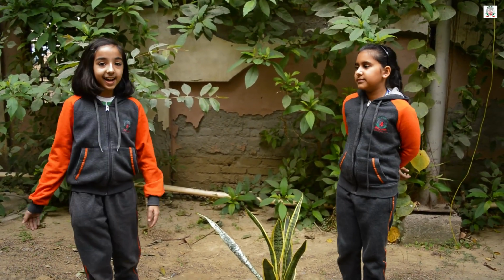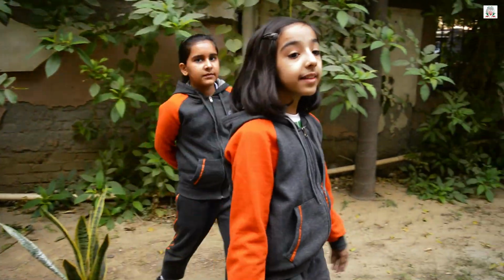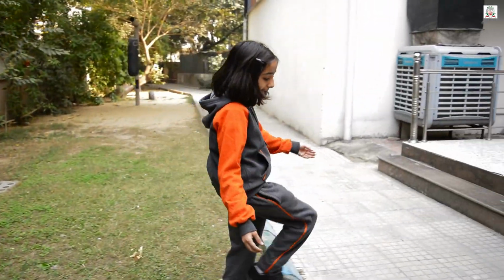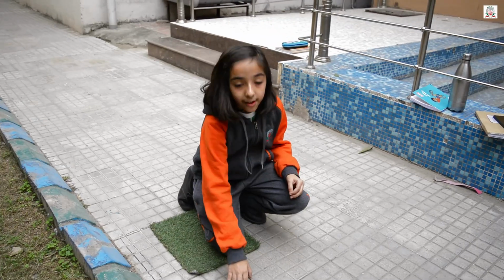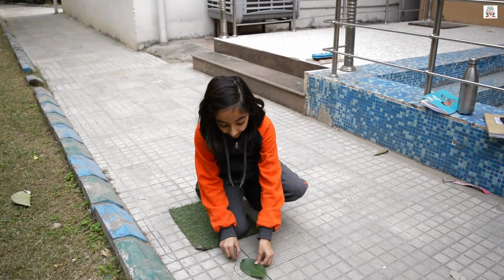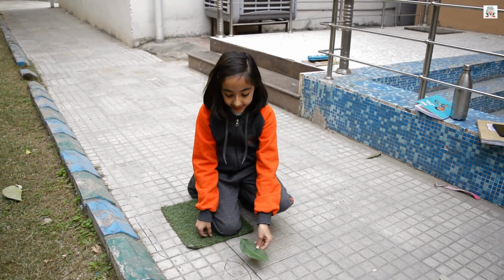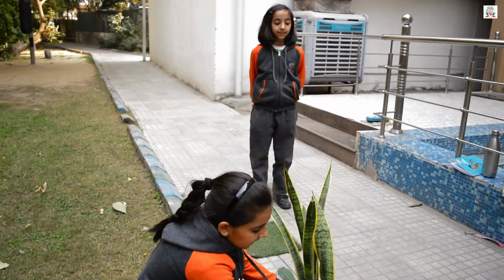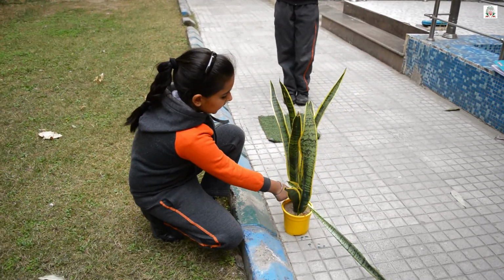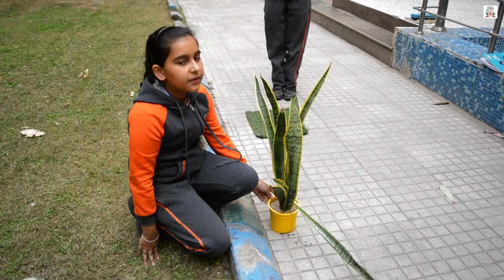Well done, Adya. So, the space occupied by a 2D object is known as area. For example, this leaf, this boundary is its area. And the amount of space occupied by a 3D object is known as its volume.